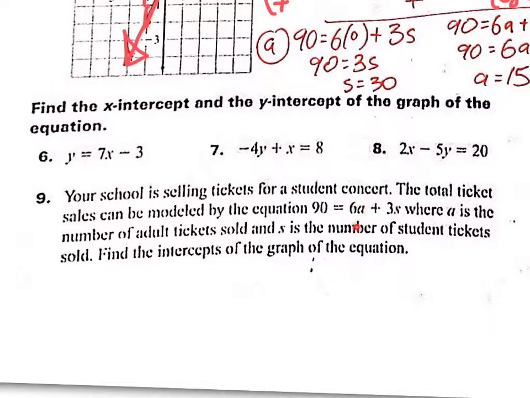Looks like the cost of the adult tickets is $6 per person, and the cost of student tickets is $3. And they expect to earn $90. Find the intercepts of the graph of the equation. You don't even actually have to interpret this. You just do as we've been doing and find the intercepts.